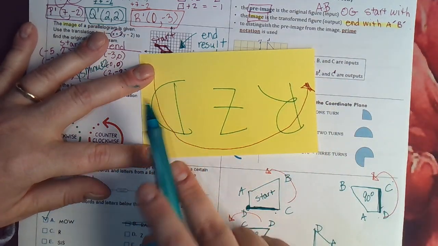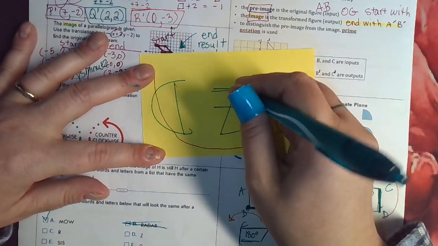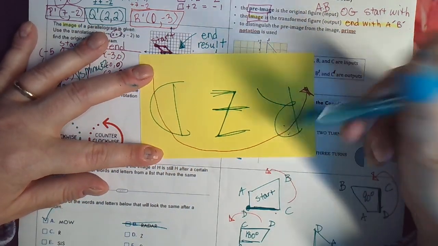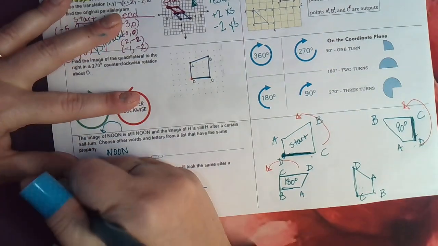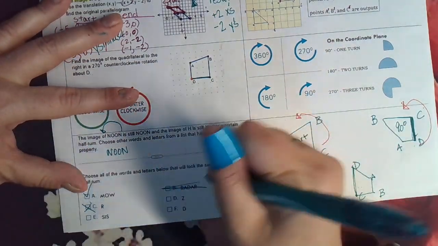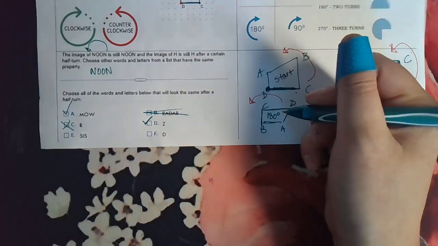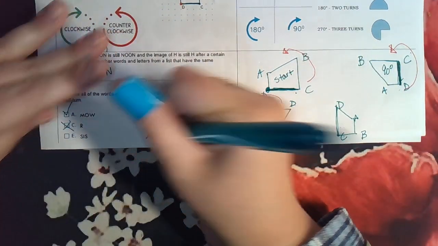Not this one, it's upside down. Z. Hey, that's totally a Z. R, it's upside down. So, no R. Definitely a Z. D was no bueno either.